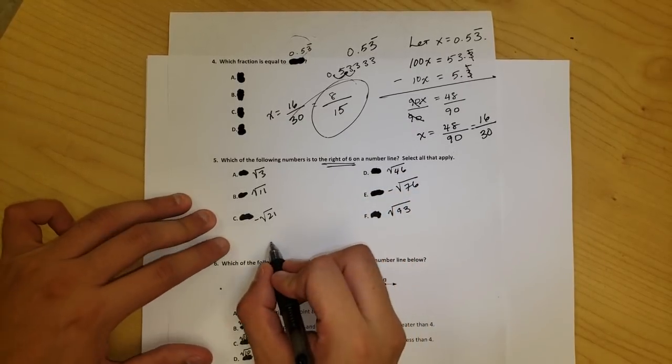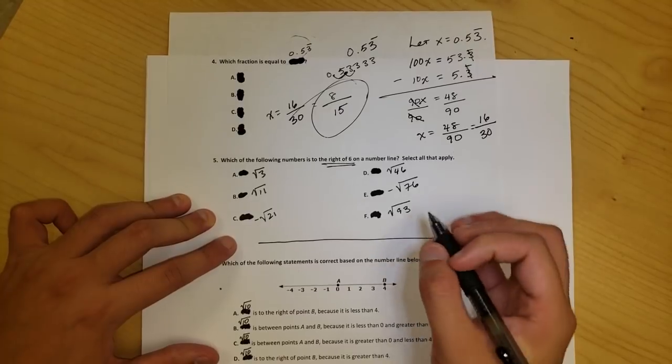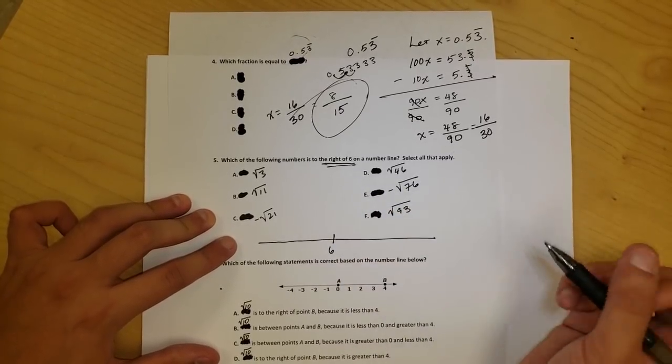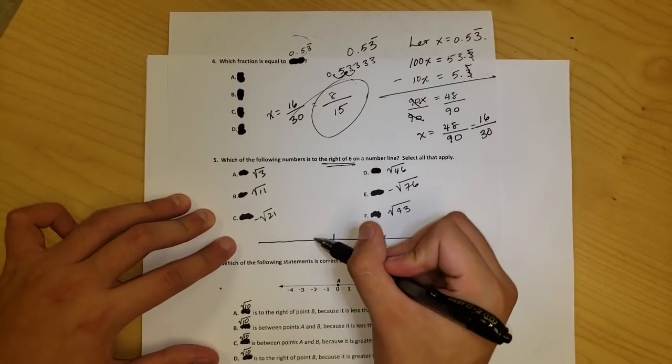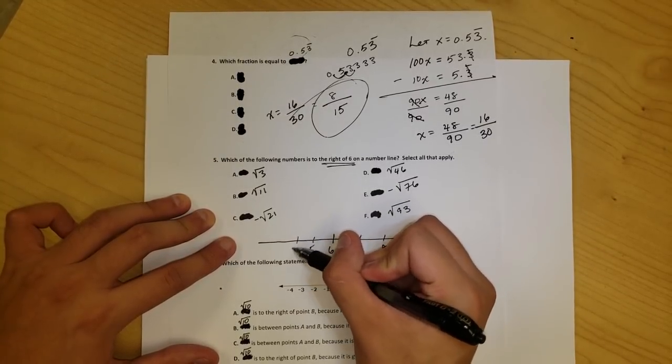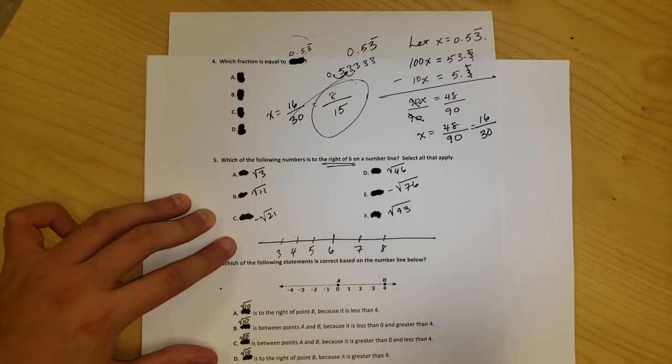The first thing I would do is draw a number line. I would put 6 somewhere, say there. Then I would do 7, 8, and go down 5, 4, 3. That should be enough.